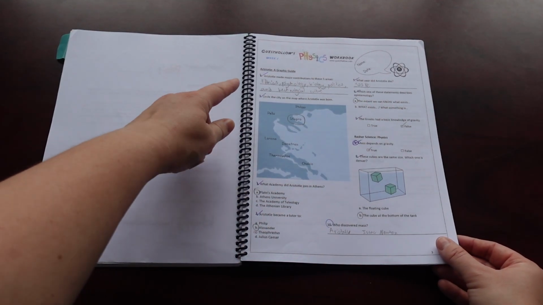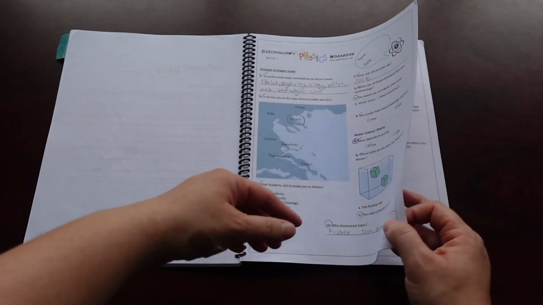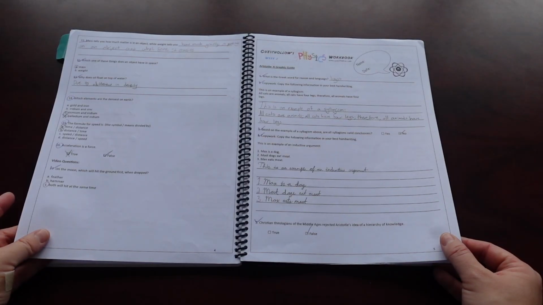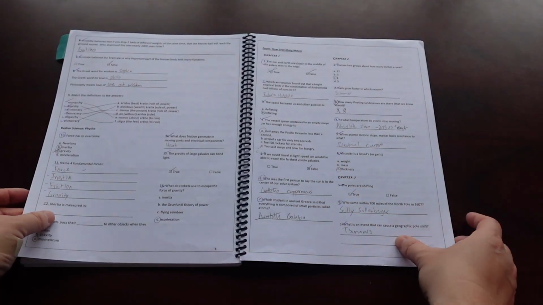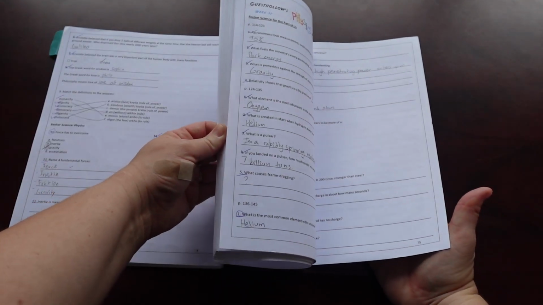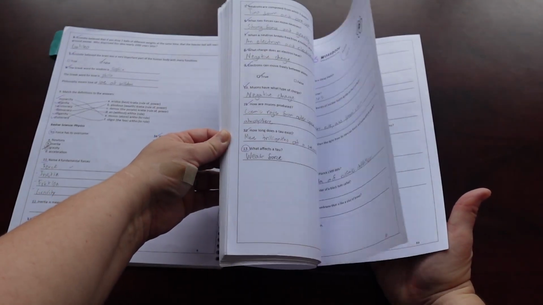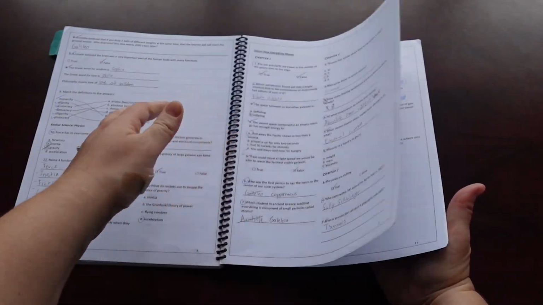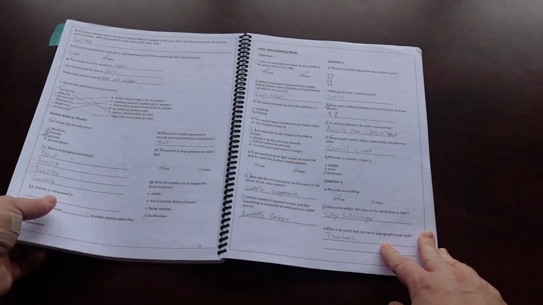So this is week 1. They have the questions and the answers, just like this. And that's what it looks like. Let me show you all the way through. Very similar all the way through. So let's go into some of the books.